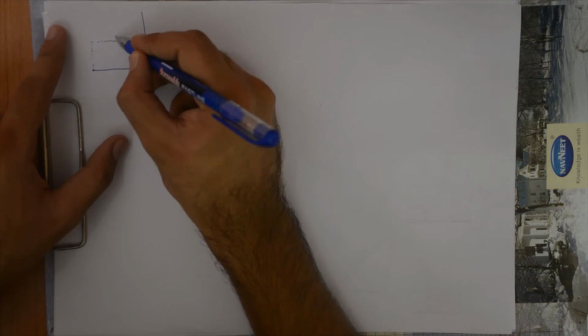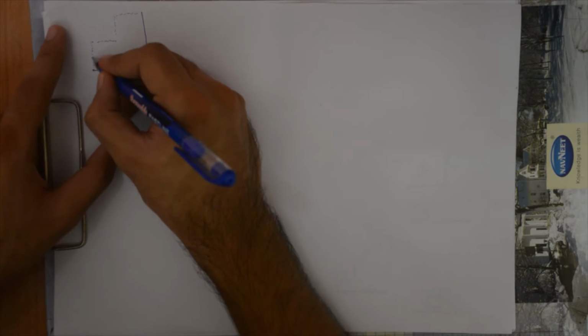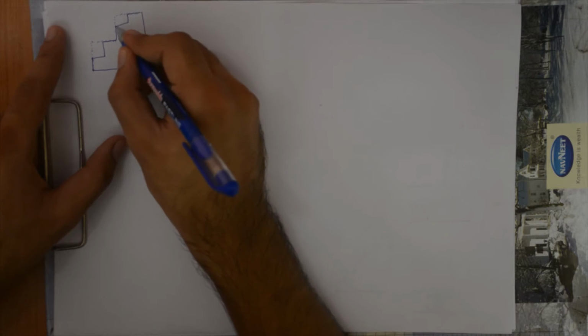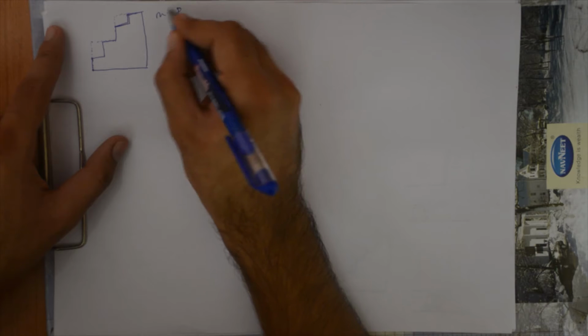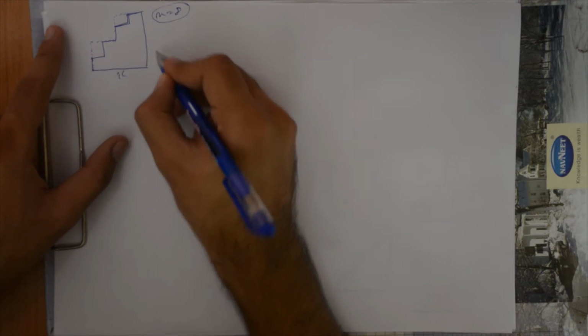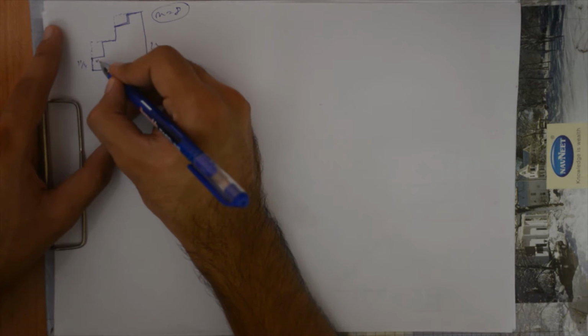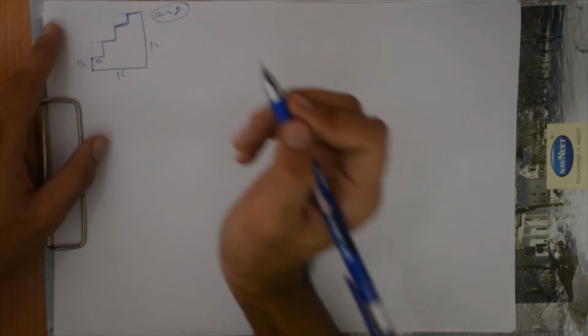This dotted line was n equals to 2, but let's draw for n equals to 8, which is this proper solid line. This is the distance x, this is x by 4, this would also be x by 4, and so on. Each step would be equal to x by 4.